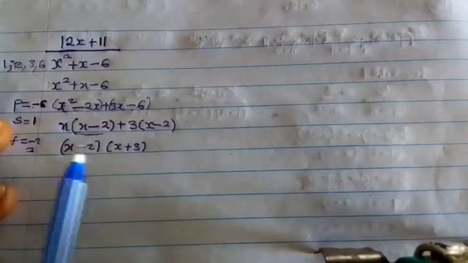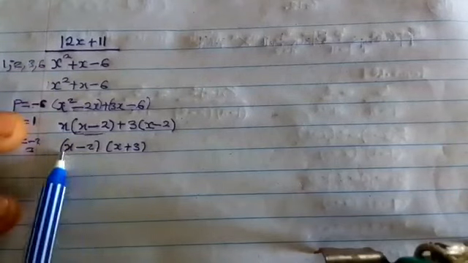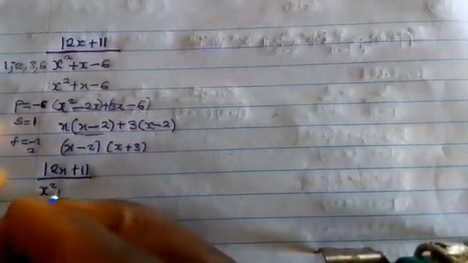Okay, so now, since you know the linear factors, I'm just going to say 12x plus 11 all over x to the power 2 plus x minus 6. How many linear factors do we have here?